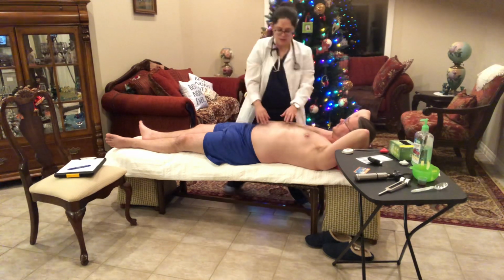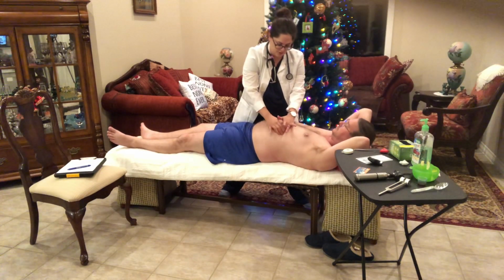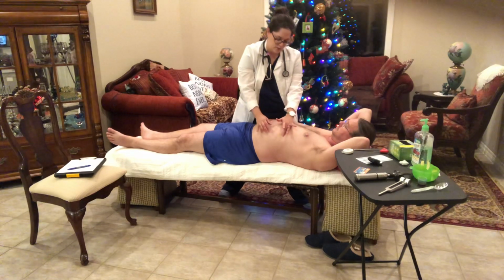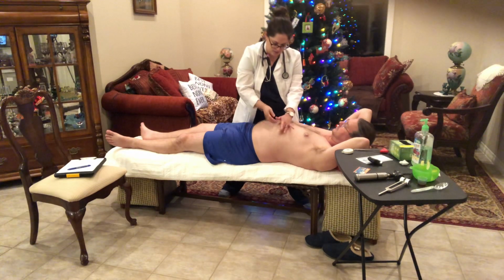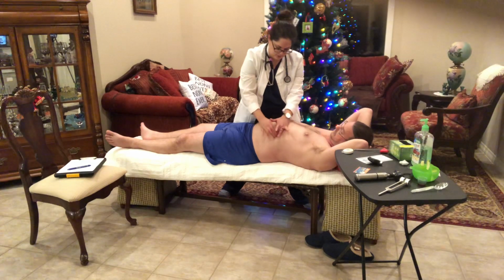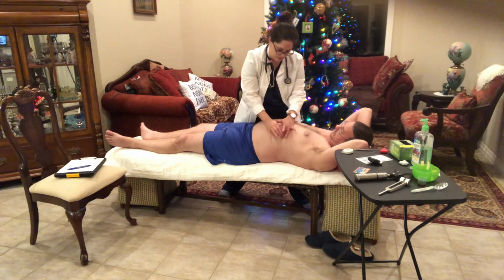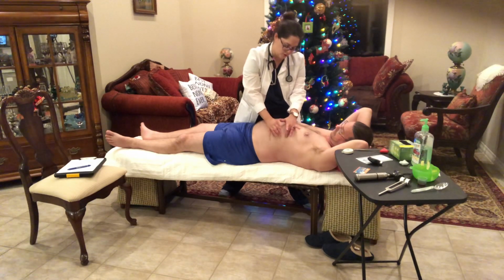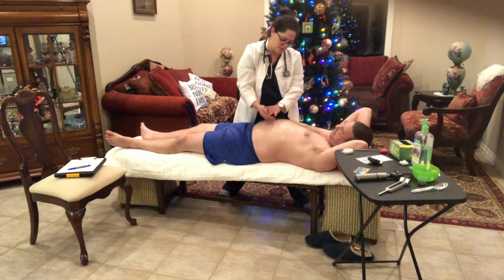So I'm going to be checking several different areas over on the left mid-axillary line, the mid-axillary line, and I am hearing dullness between intercostal space 6 through 10.